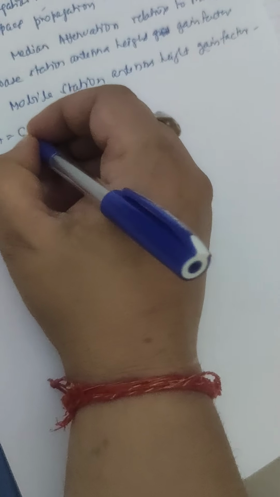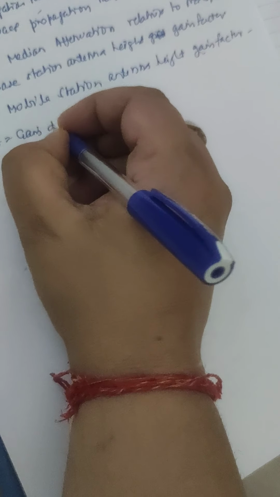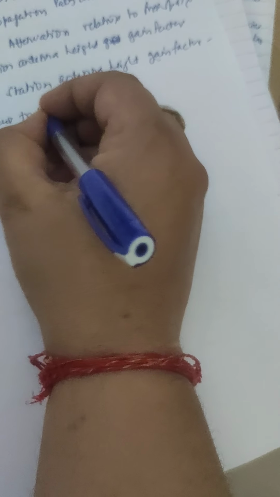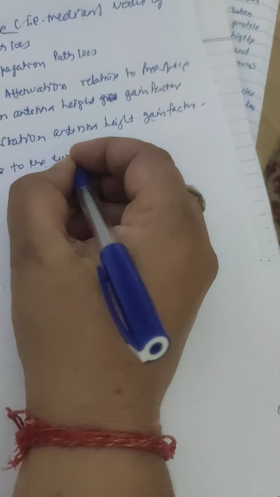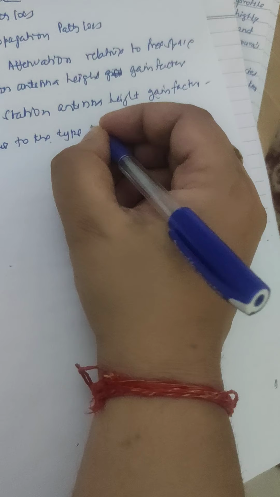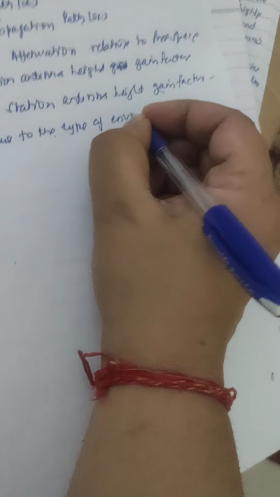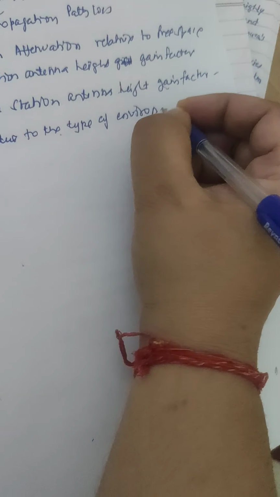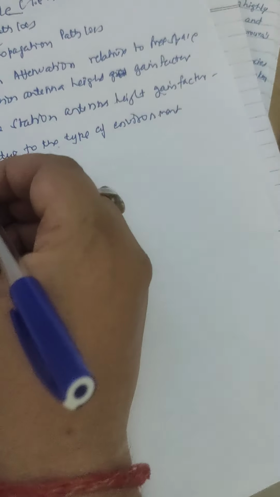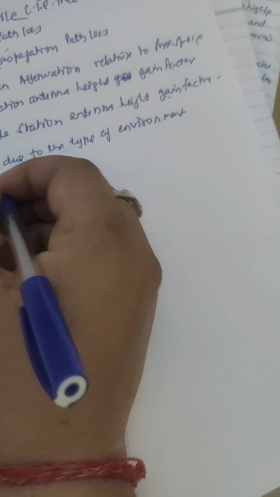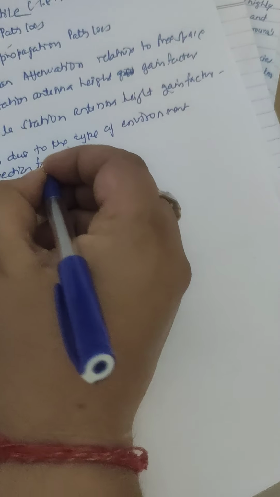the last term which is used is the correction factor. This is the gain due to the type of environment. It is the correction factor.